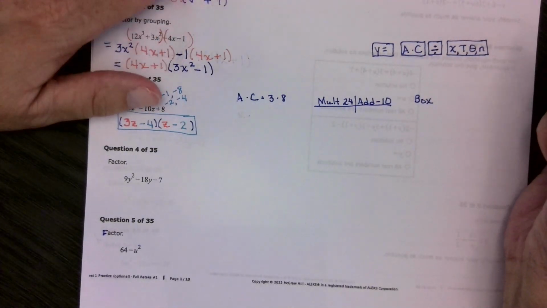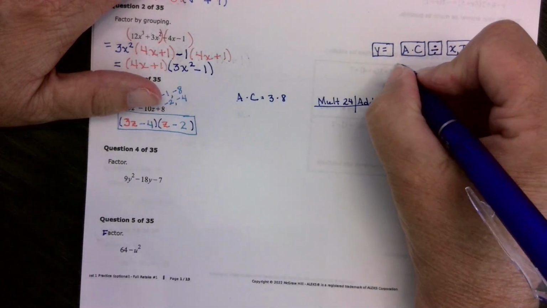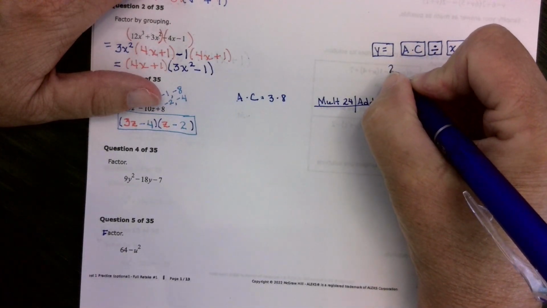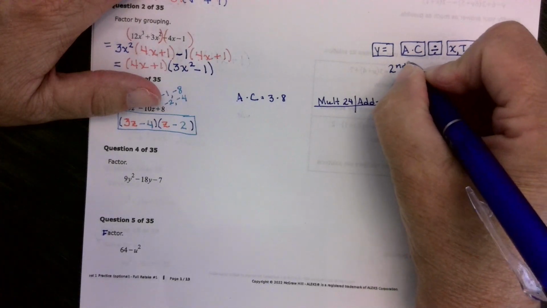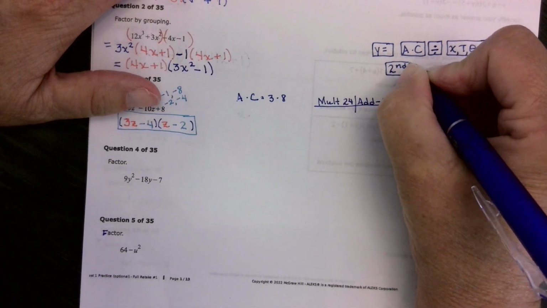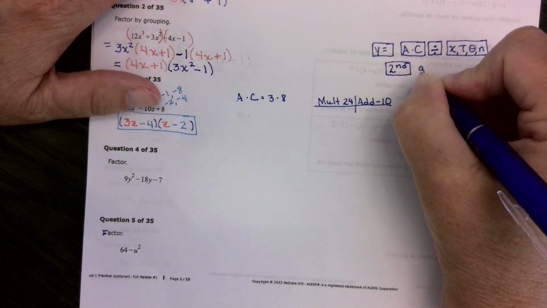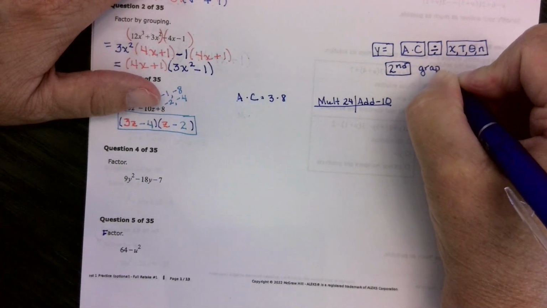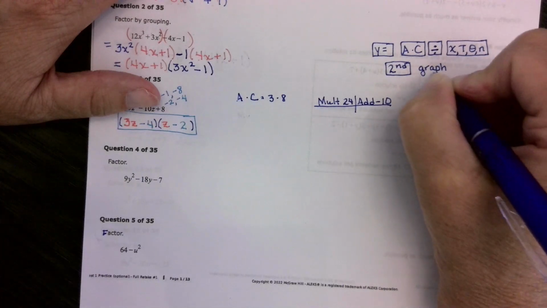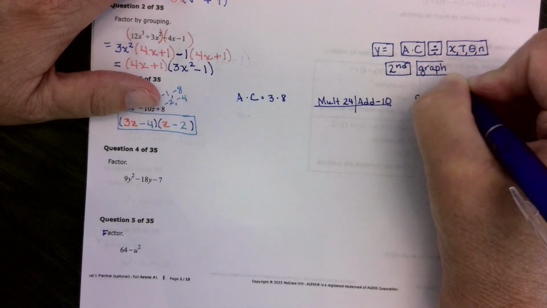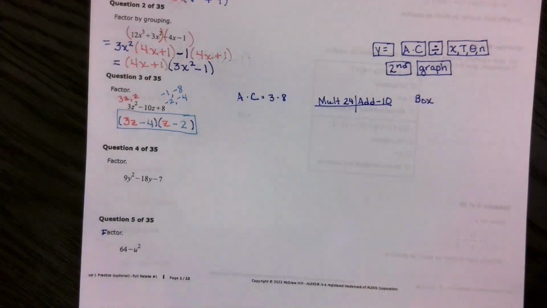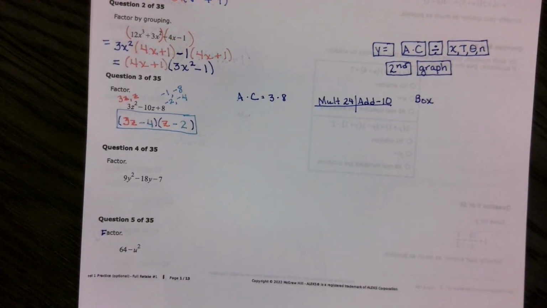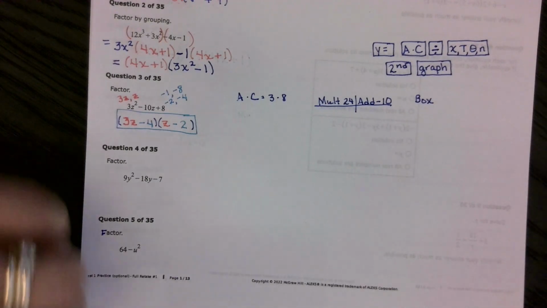And then to see all the factors of 24, you're going to hit your second button, and then you're going to hit your trace button. Trace can be found by hitting graph. When you hit your second, it changes your graph to the table. Then you scroll up or down and you add the things that will give you the negative 10.